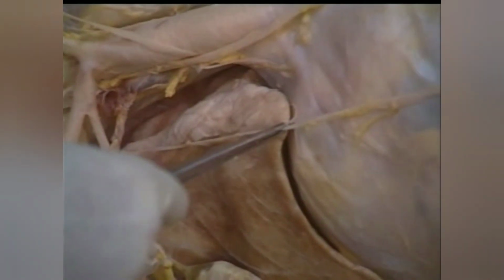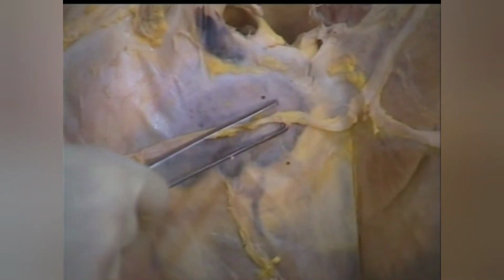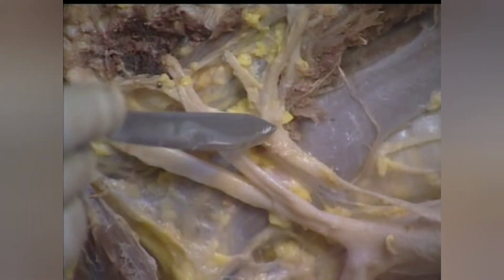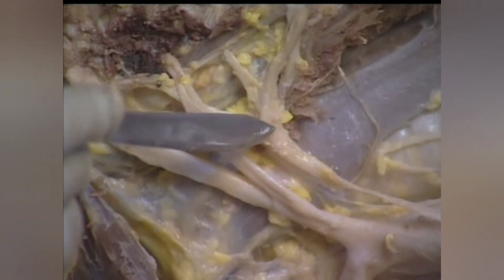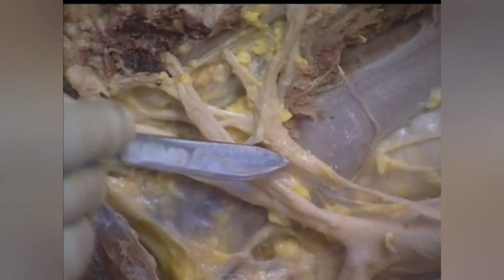Notice the vagus nerve running on the ventral aspect of the common brachiocephalic trunk. Note the branch supplying the diaphragm. See the anterior mediastinal lymph nodes in front of the left brachial artery. Carefully notice the component of the autonomic nervous system, stellate ganglion.